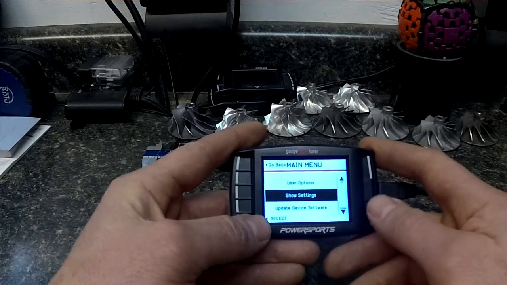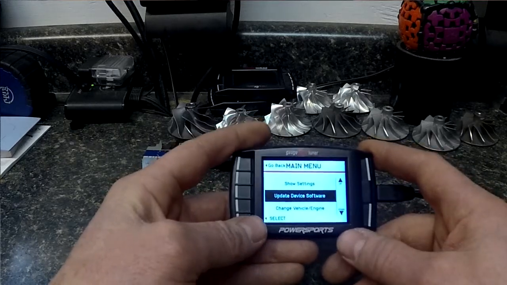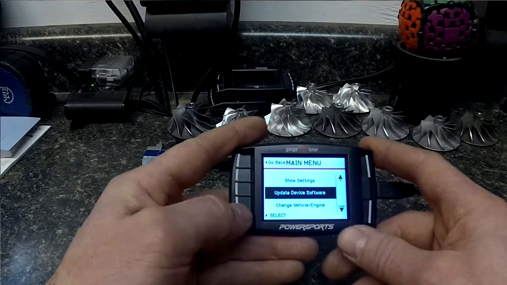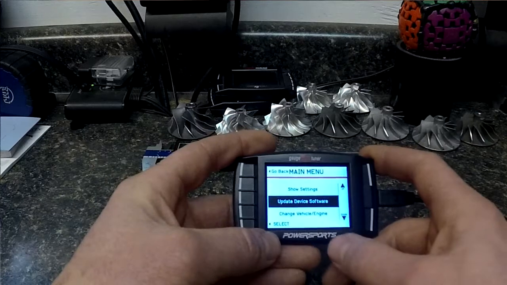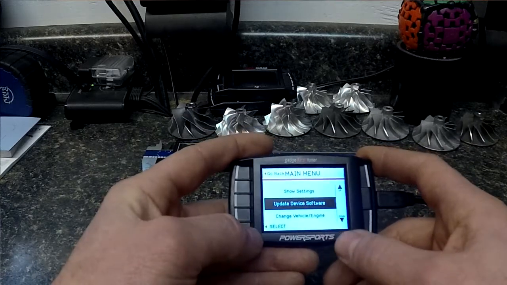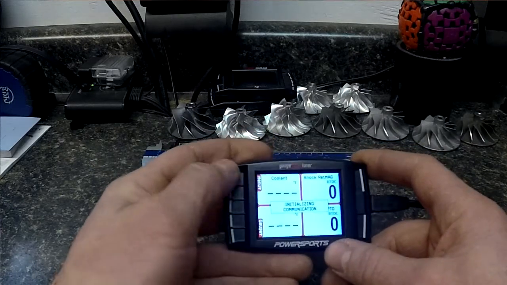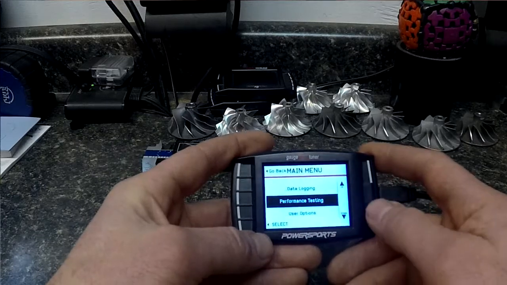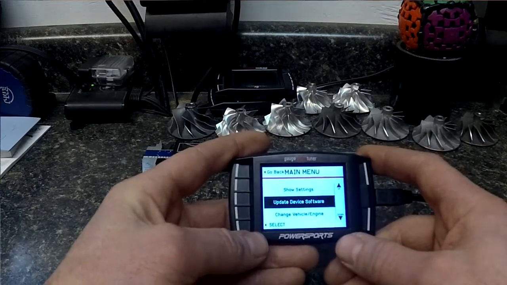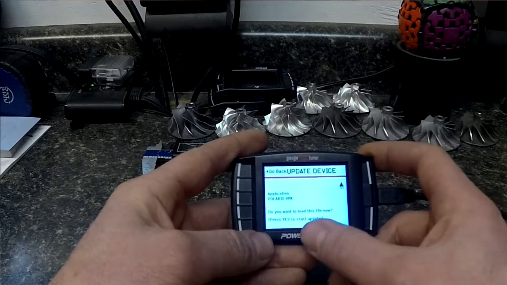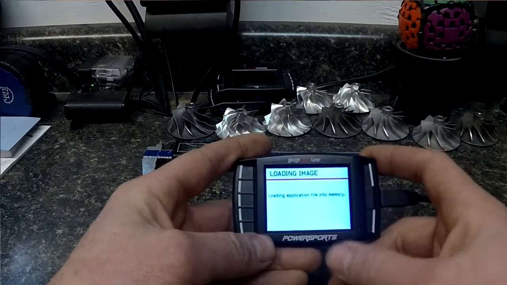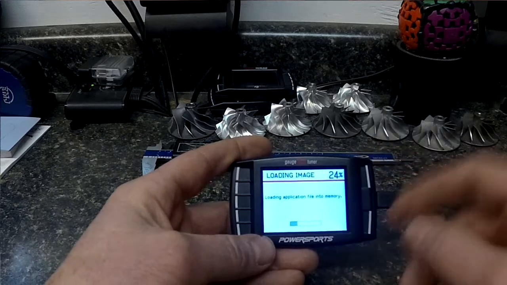Now we're going to go to update device software next. And if we send you an updated file or we tell you to do this, this is where you would go to it. And once again, this is in the main menu. Scroll down, update device. So we're going to select, and it's going to say, do you want to load this file now? Yes. And now it should load the file in.